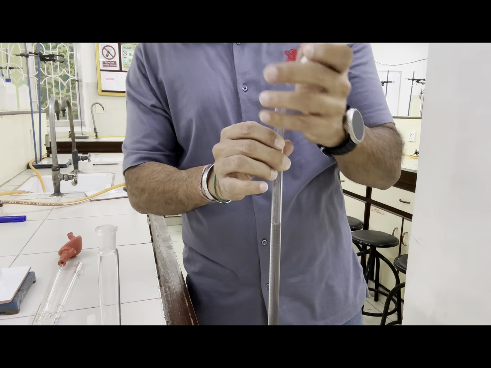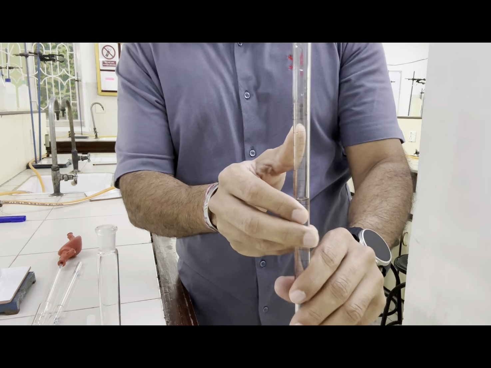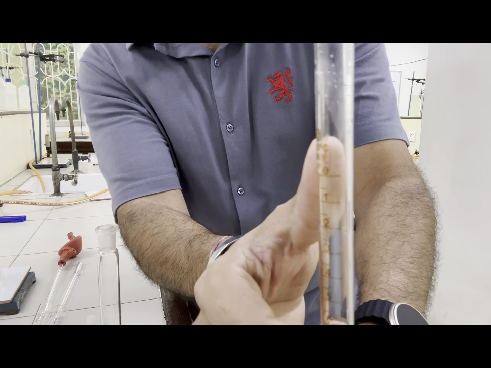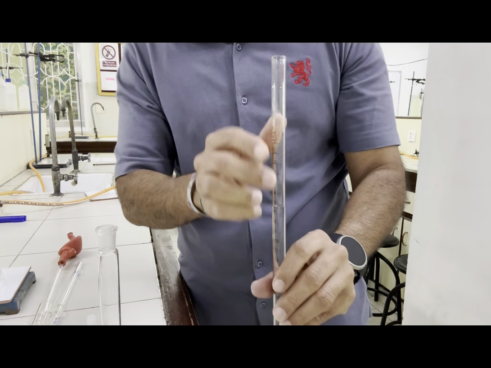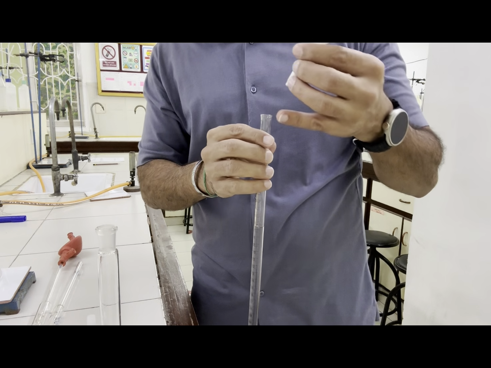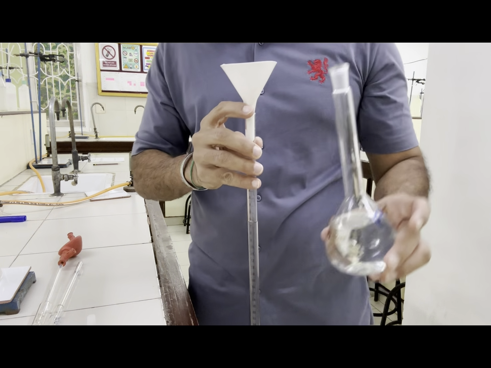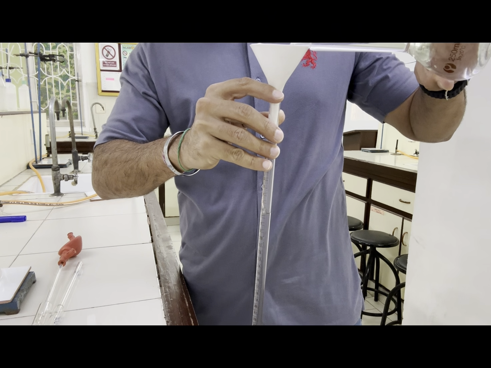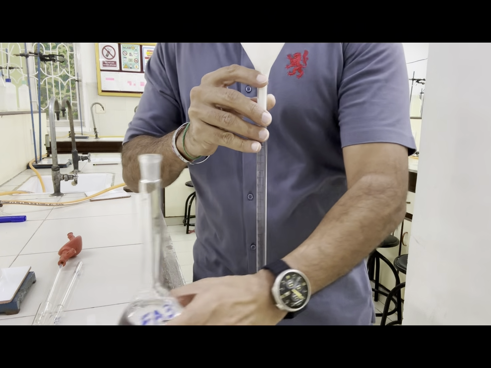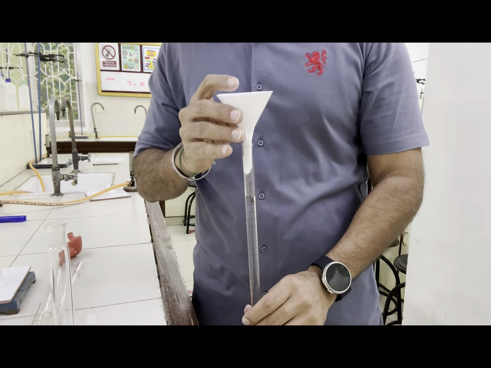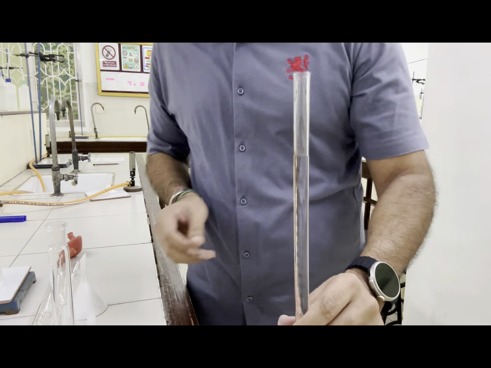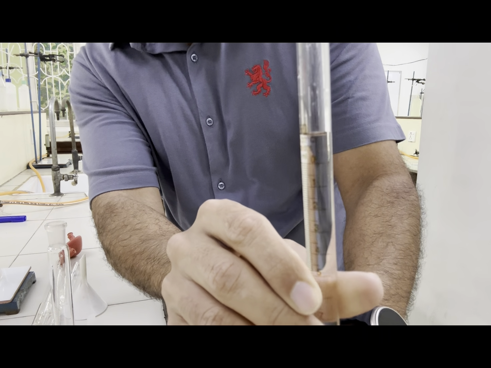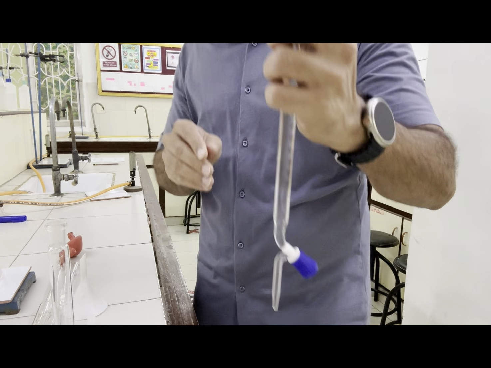Now let's make the mark up till the 0. So here is our 0 mark. We need to fill here up till 0. So let me continue adding the solution up till 0 mark. Now, when the solution goes up more than 0, here you can see it's more than 0. So what we need to do is we need to remove.